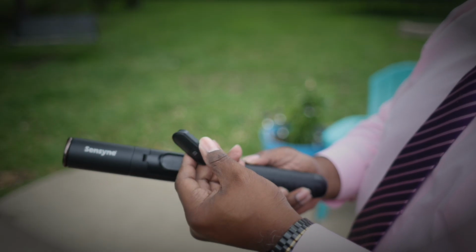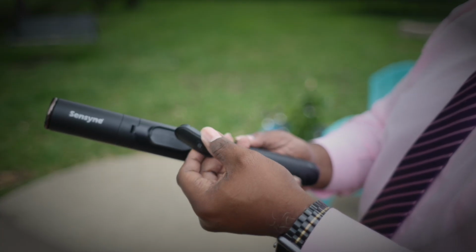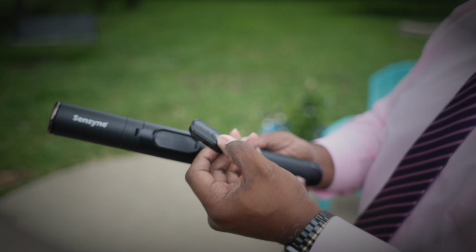You could use this Bluetooth remote that comes with the monopod, and you can literally start and stop your video so that you can keep your positioning and you don't have to move around. And it's a really lightweight portable solution that could fit in your pocket that you can take anywhere without having to lug around a really large tripod.